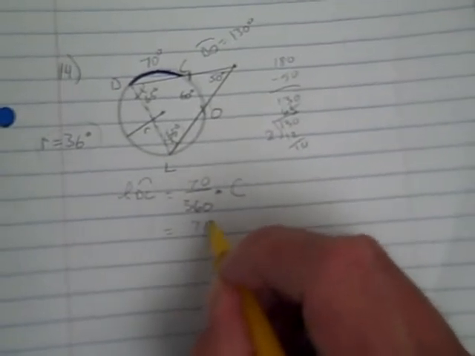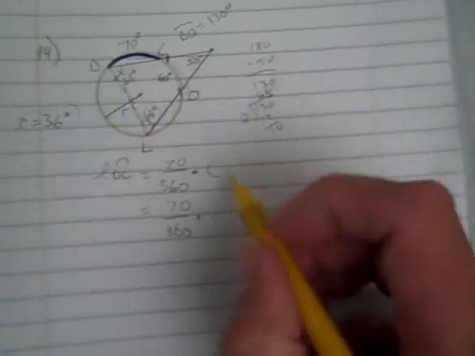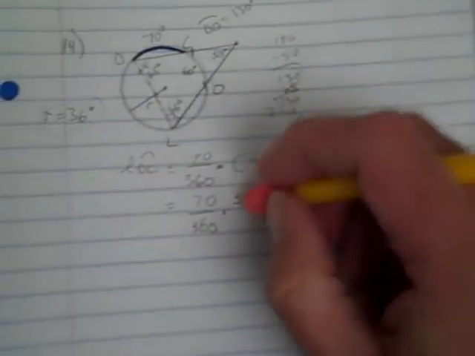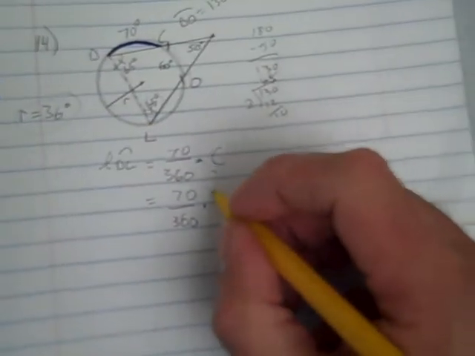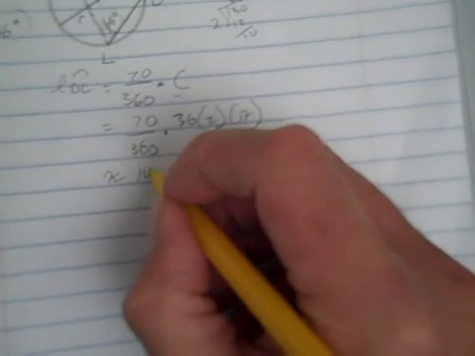So equals 70 over 360 times 2 times 36 times pi. And when you multiply all that crazy nonsense out, you should get 14 pi, or approximately 44 feet.